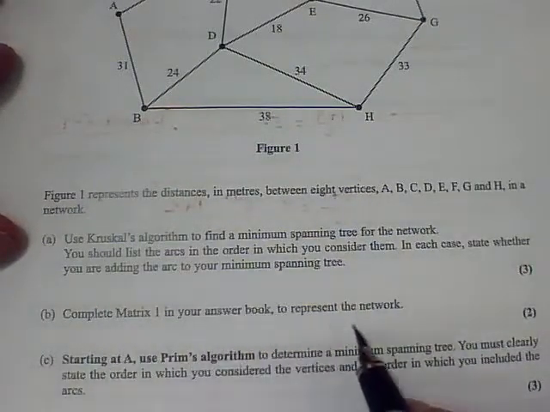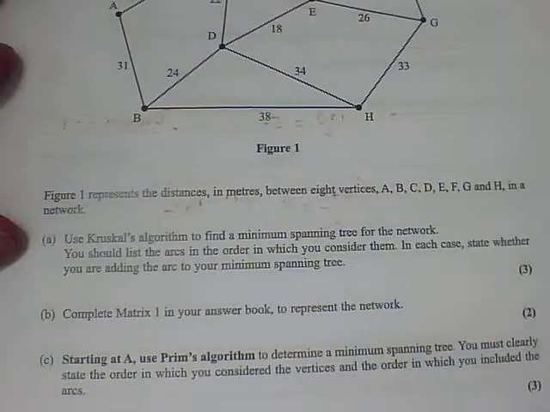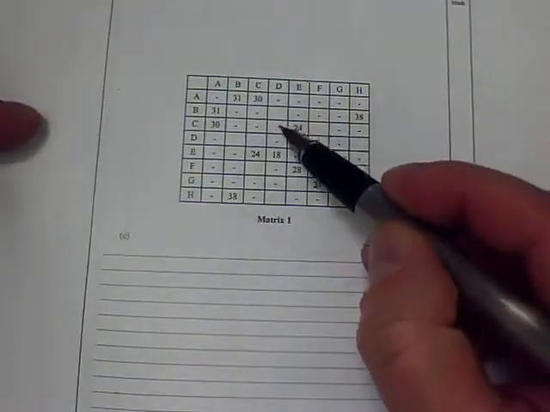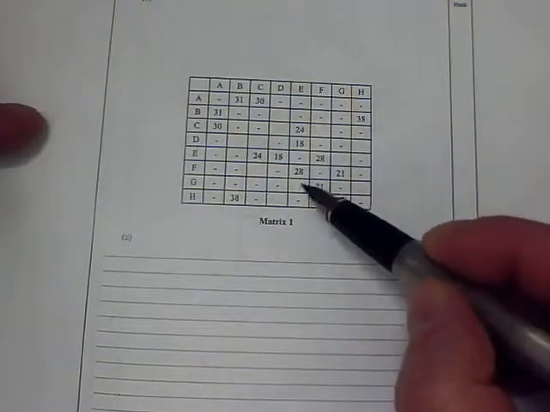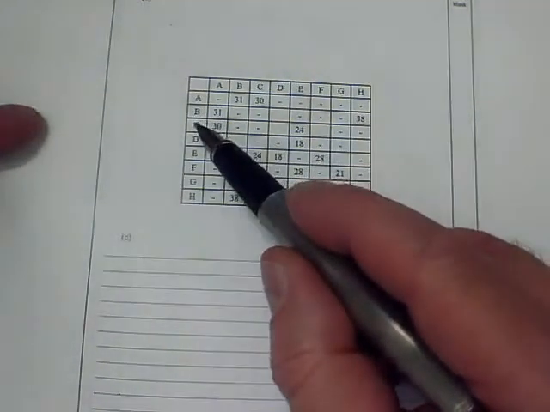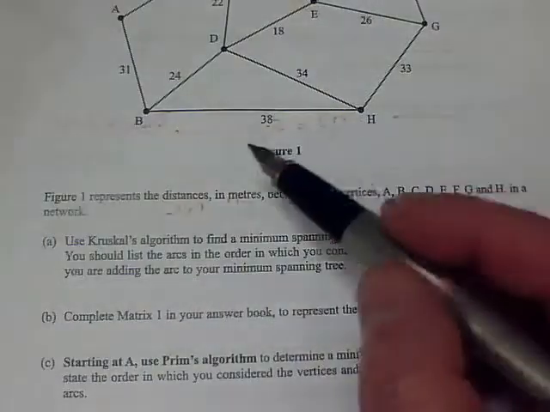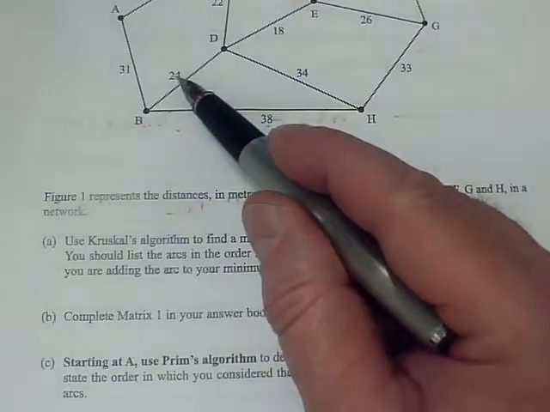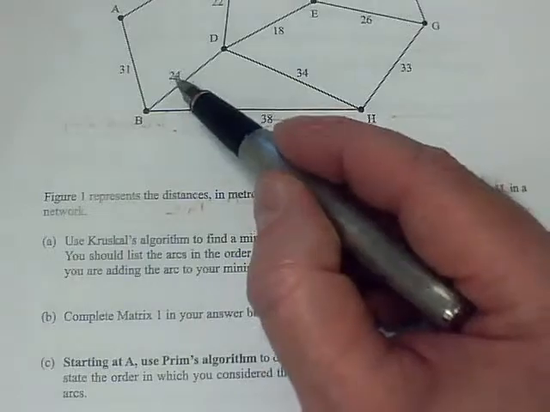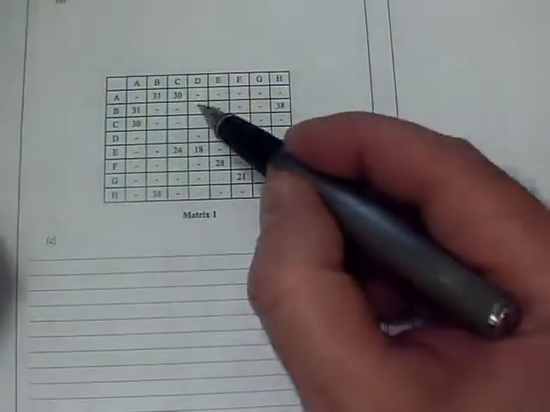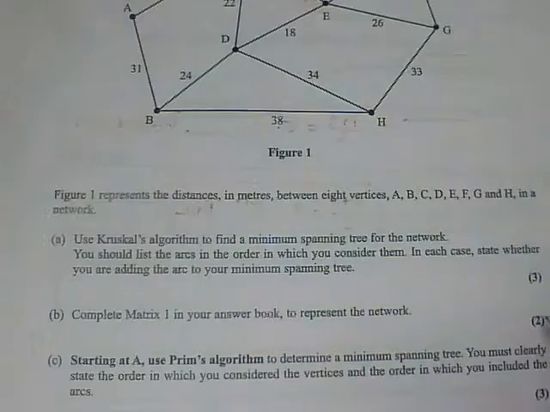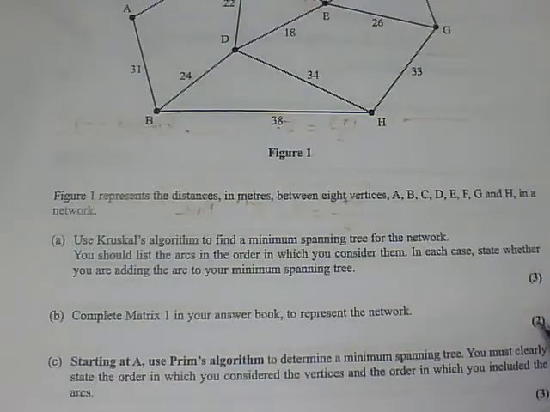Complete matrix 1 in your answer book to represent the network. Some of you still aren't getting these marks. They're dead easy. Here's matrix 1. And you see we've got some blanks in it. So that means the length of the edge from B to D, which would be B to D, 24. Yeah, that 24 there, you have to write in this little box here to get 2 of the easiest marks that you will ever see.